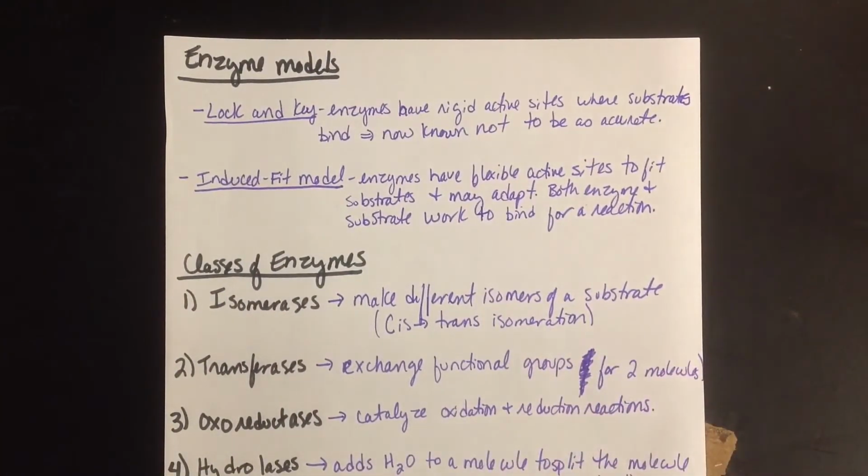There are different types of enzyme models. One that we used to think was true is the lock and key model. This was where you have a lock that's very rigid, that would be your active site, and we thought that substrates could go in and only fit in there because it's the only thing that fits. Well, we know now that may not be the best type of model.